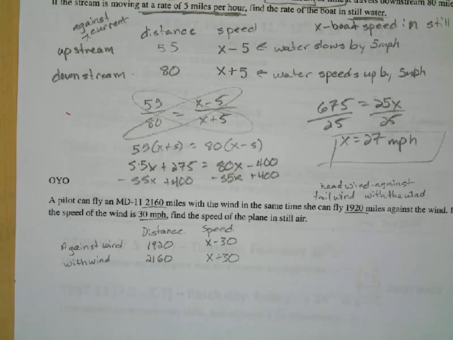Hold on. Screen keeps freezing, and then I can't see whether or not you can see.